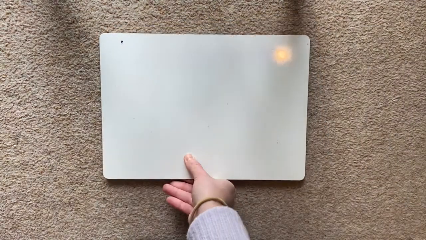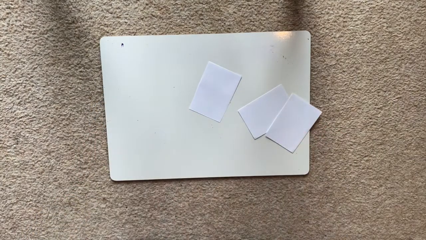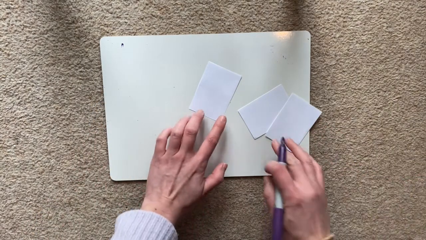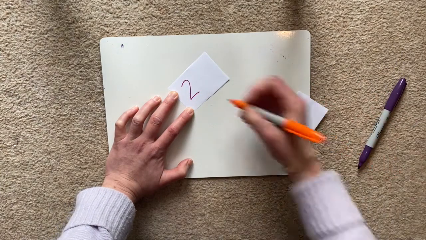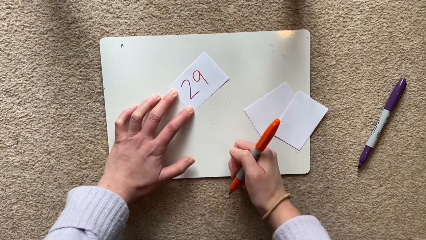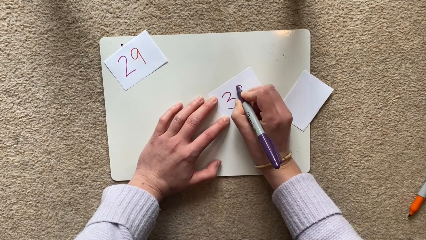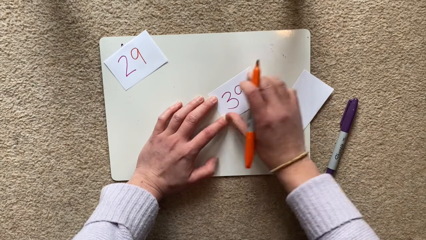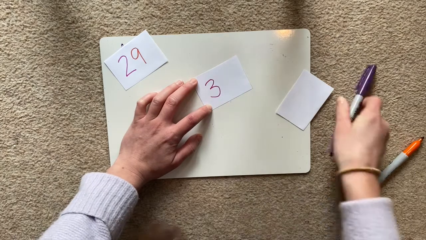Okay, now we're going to do 3 more numbers. You're going to copy the numbers that I write onto your pieces of paper. So you need 3 more pieces. The first one is 29. Next, 39. Oops, I've got a spare actually. 39.